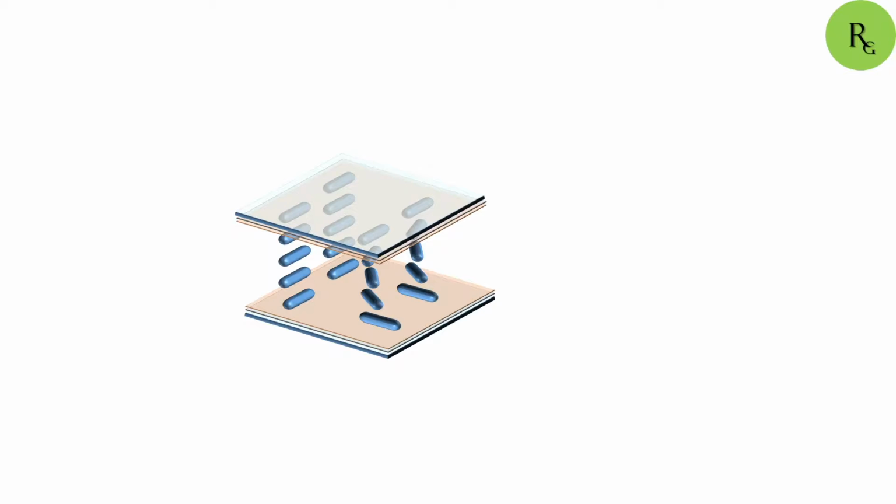This is just an example and you can make several models using PowerPoint. So here I have shown some molecules in 3D fashion. There is a glass plate on the top and the bottom, and there are several layers coated on this, and then these molecules are oriented in some pattern. So let's see how to prepare this.